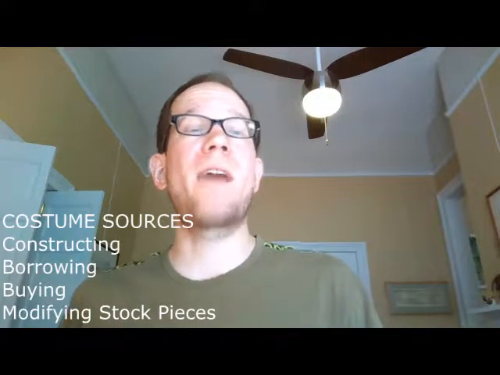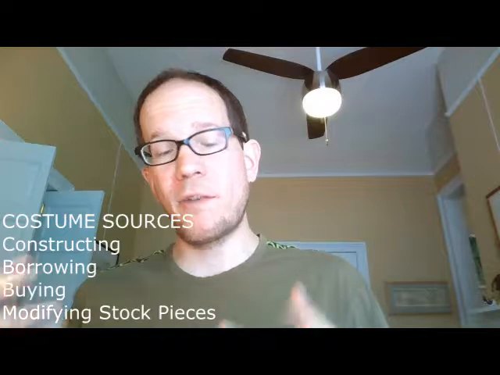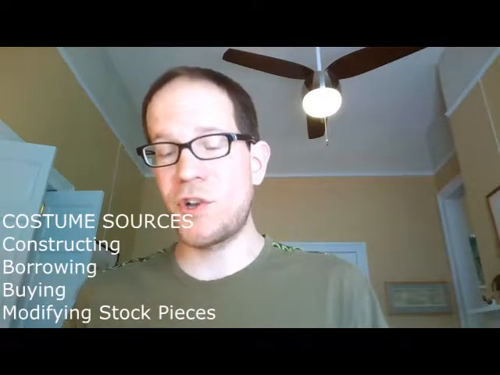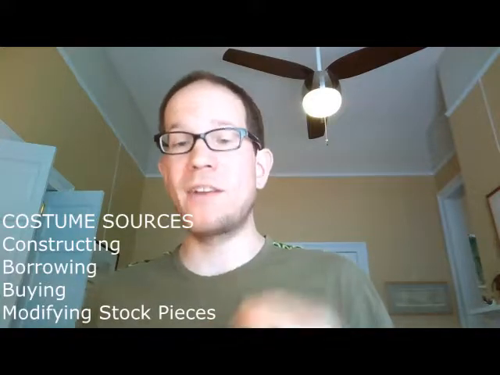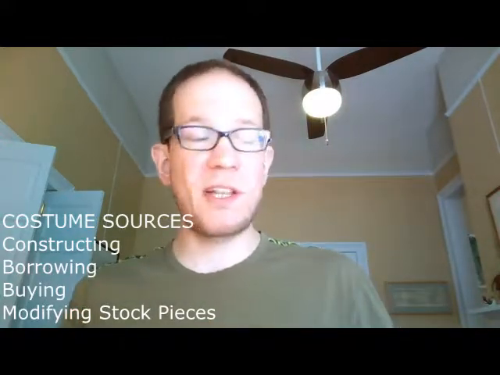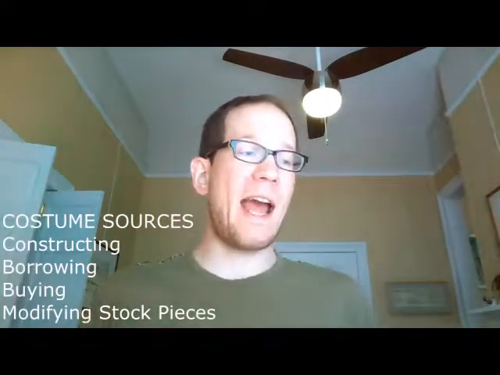The third thing is modifying stock costumes. Most theaters have a stock of costumes that they keep that they use for different shows, and every time they bring a certain dress out or a certain suit out, they'll modify it to fit a given show. So instead of building something new for every single show, they'll say, well, what do we already have that we can modify?